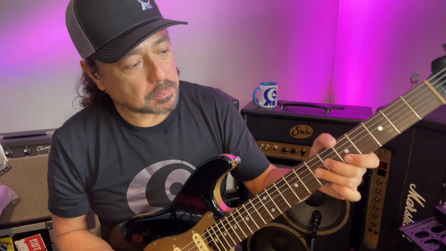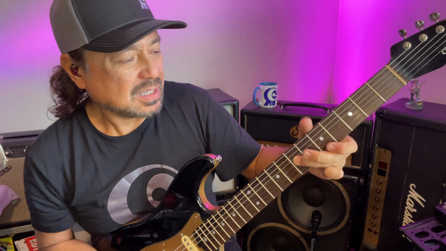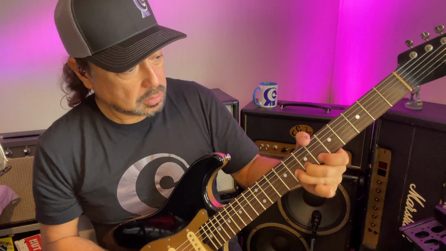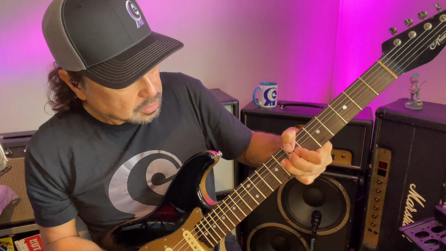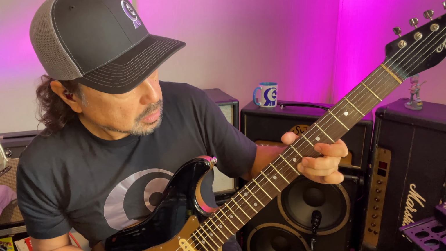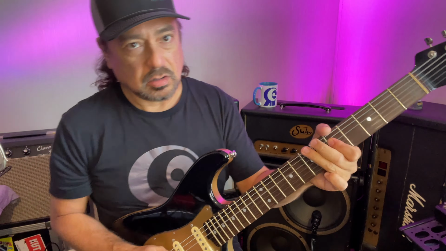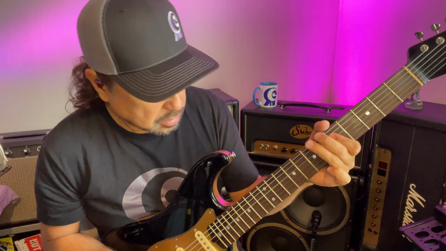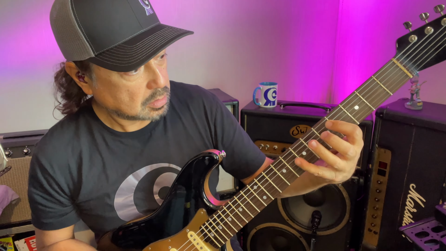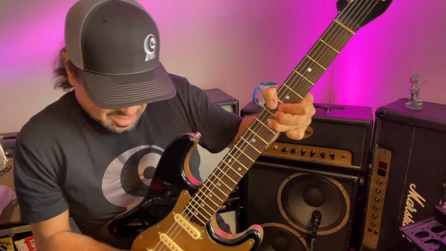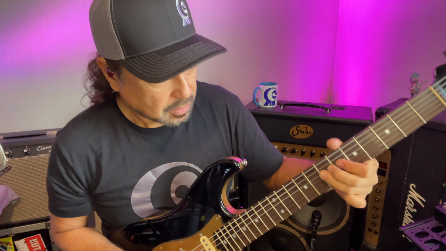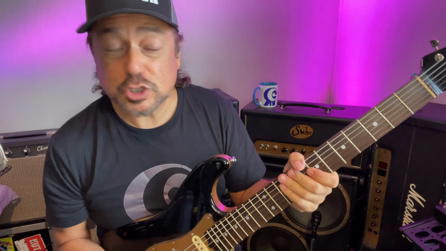Minor pentatonic first. Mixolydian. Major pentatonic.